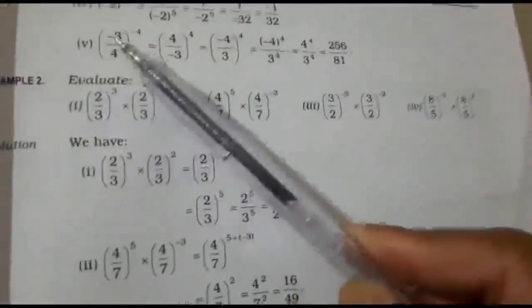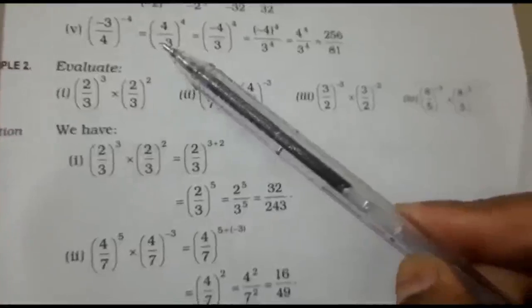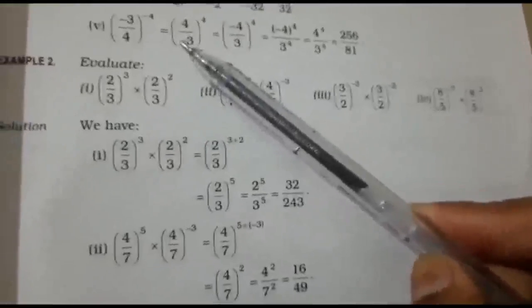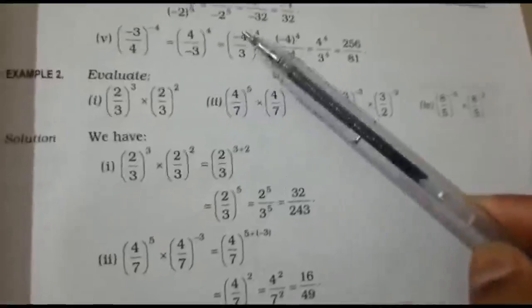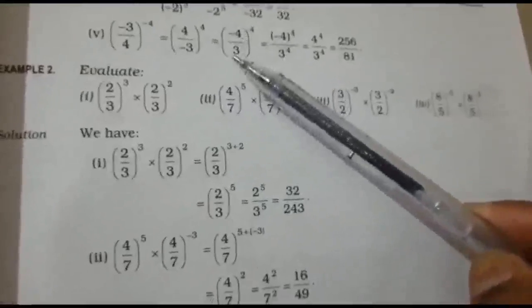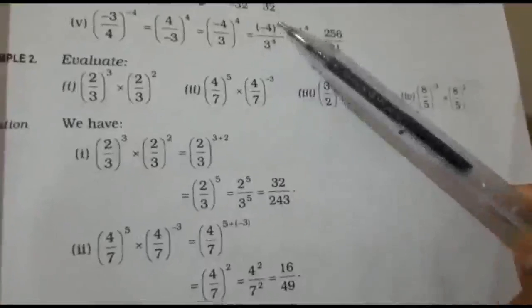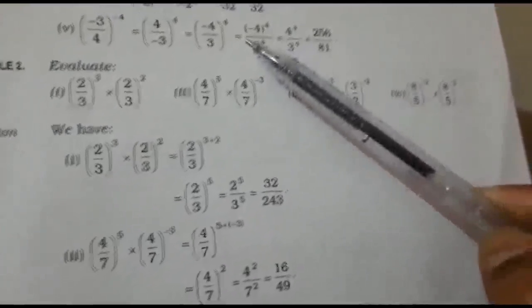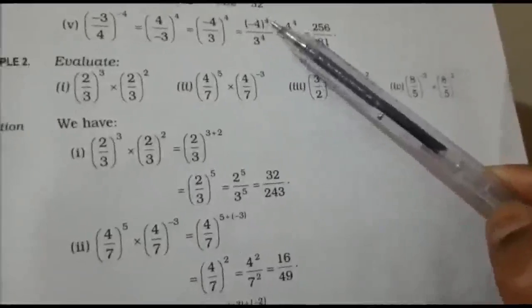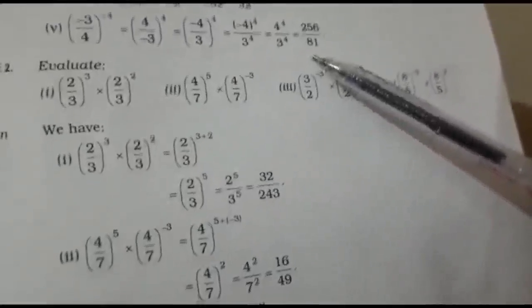Now see the fifth one, (minus 3/4) raised to the power minus 4. That is equal to (4/minus 3) raised to the power 4. Because minus is in the denominator, we multiply both numerator and denominator by minus 1, so it goes to the numerator. So (minus 4/3) raised to the power 4. Now multiply minus 4 four times. That is equal to 4 raised to the power 4. Why? Because if a negative integer is multiplied an even number of times, it becomes positive. Clear? And 3 raised to the power 4, four times. So it becomes 256/81.